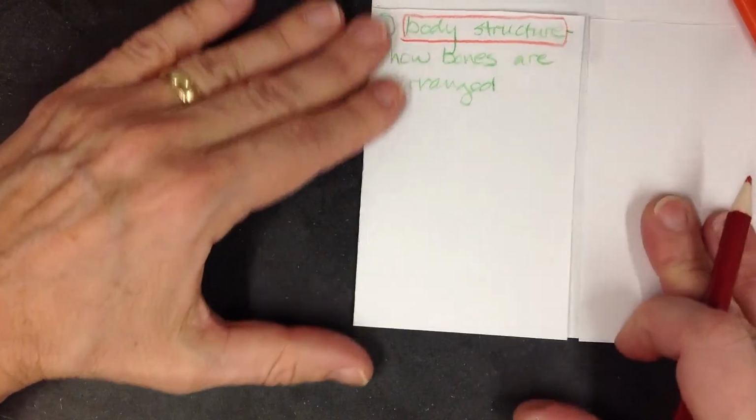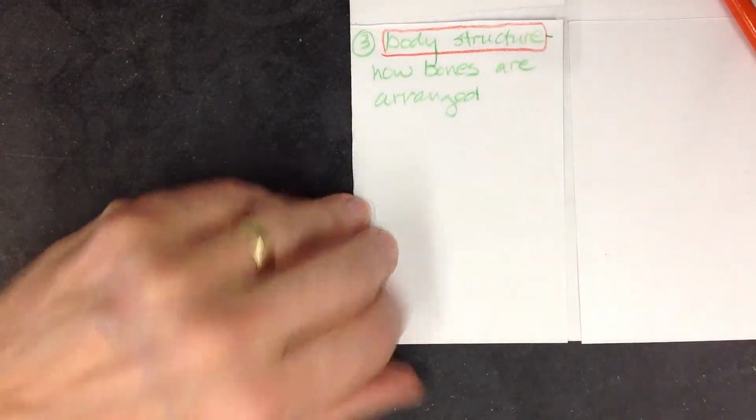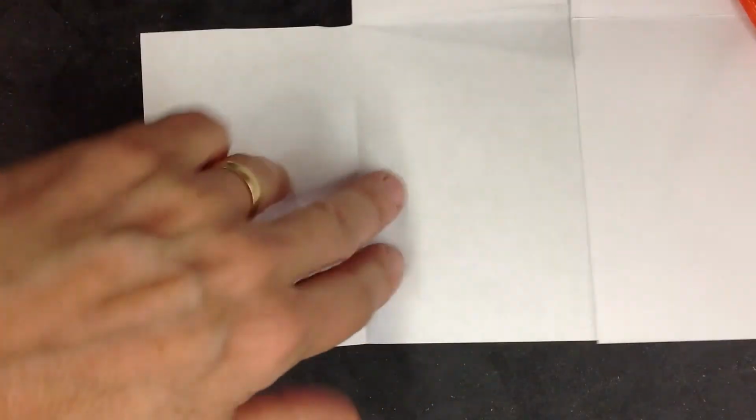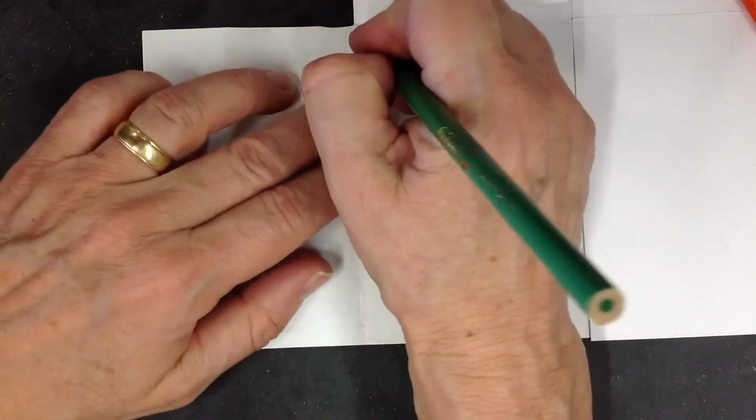Okay, so for body structure, let's open up our door, and we're going to also start off with an example.